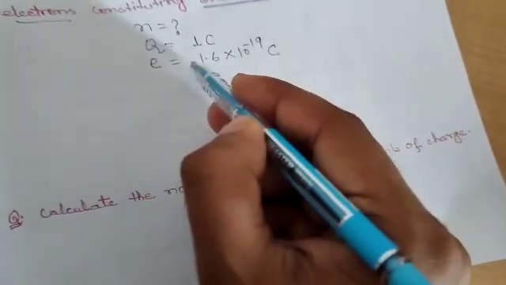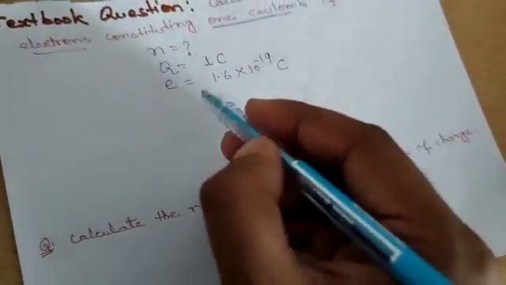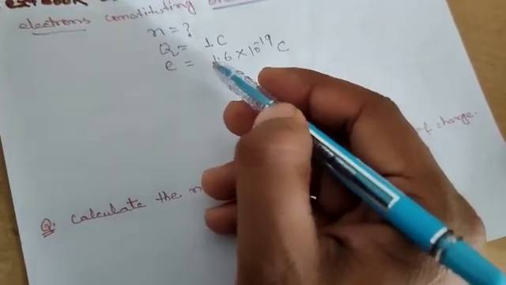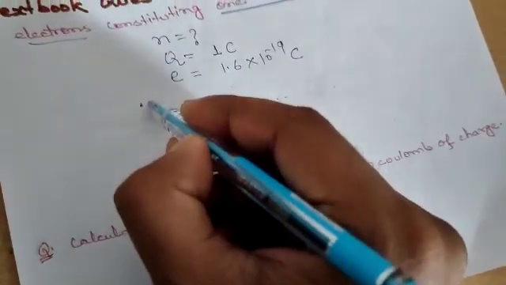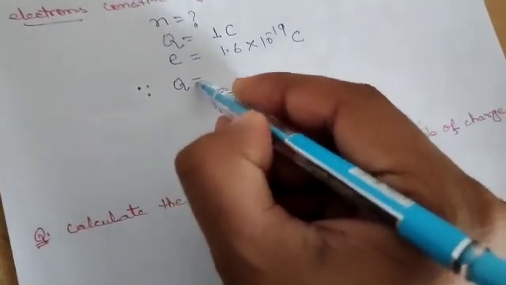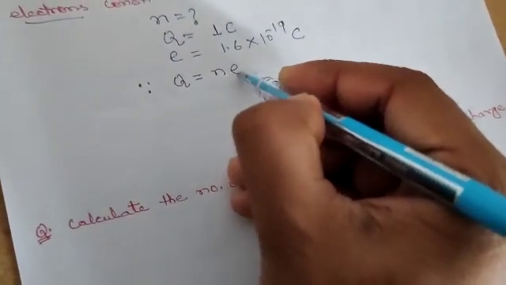We have dropped the negative sign for the calculation purpose, because we know that minus is not an algebraic sign, it's just for defining its nature. So from the quantization of charge we have a basic formula, Q equals n multiplied by e.